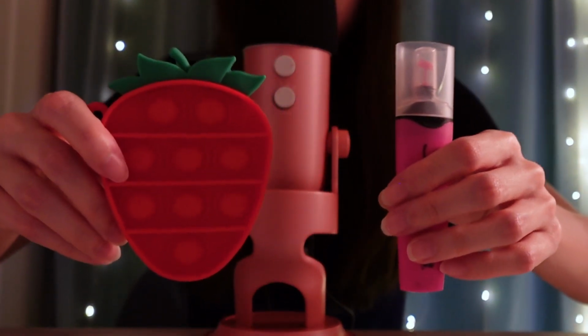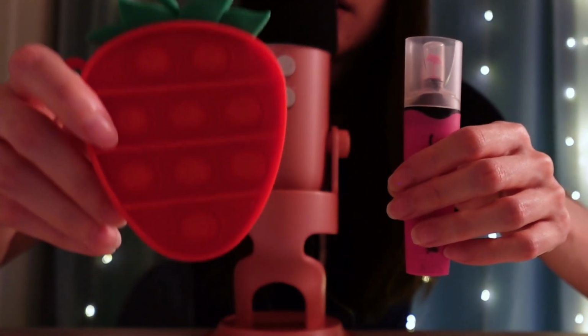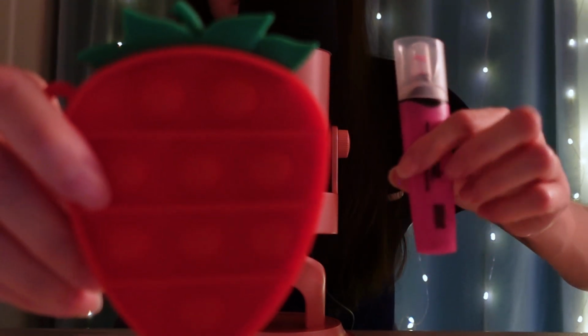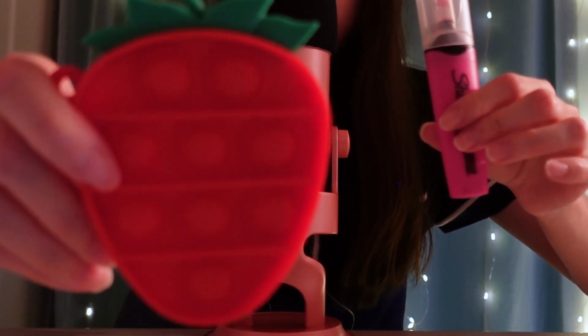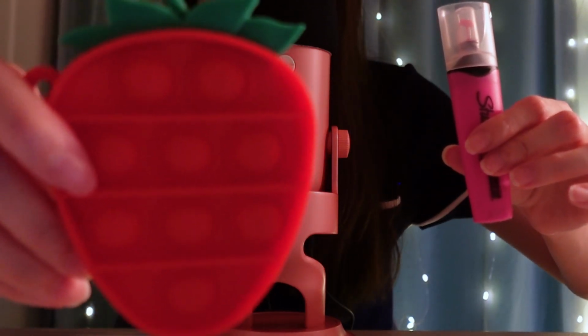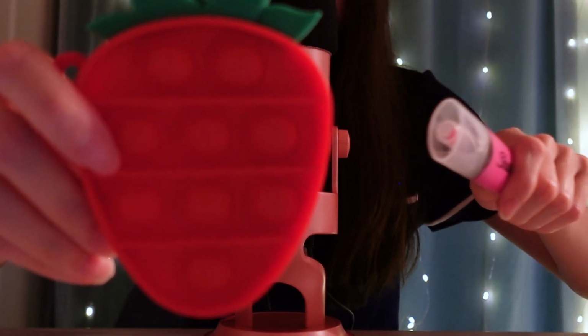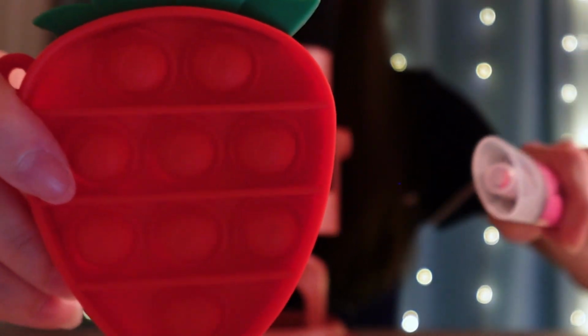What I want you to do is focus on the strawberry. I'm going to be doing some things with this marker, but I don't want your focus to leave the strawberry, okay? Focus on the strawberry.